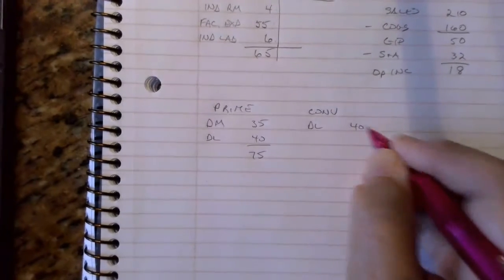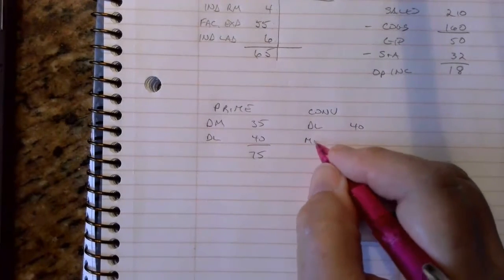The direct material used was 35. And direct labor was 40. So prime costs are 75. And conversion is direct labor of 40, and manufacturing overhead is 65, so conversion is 105.